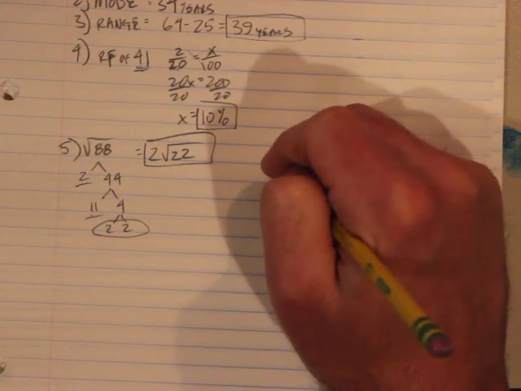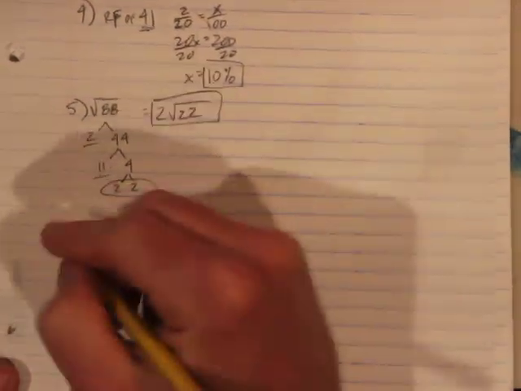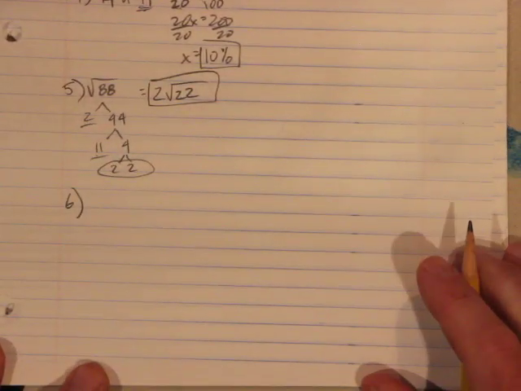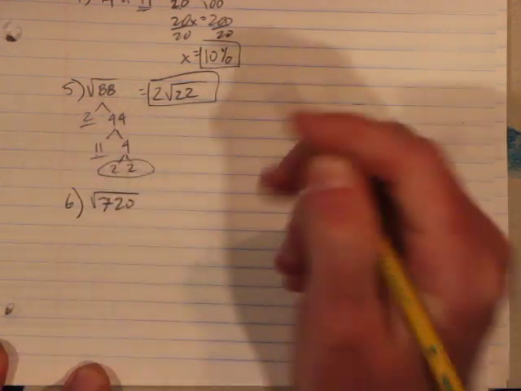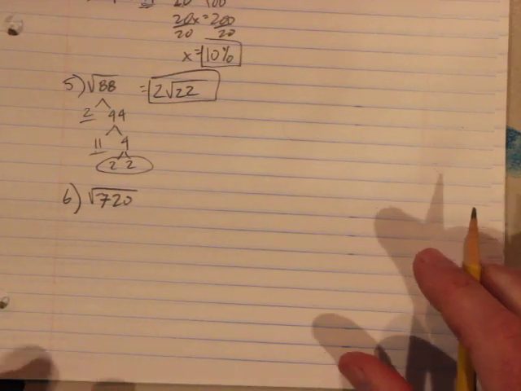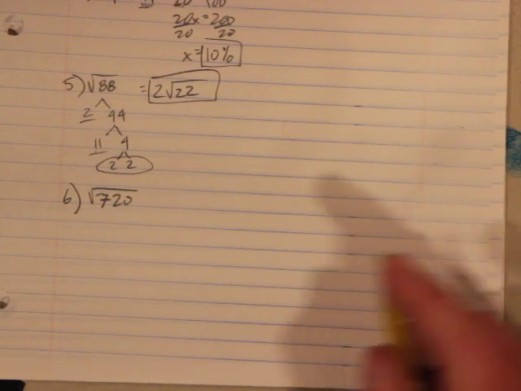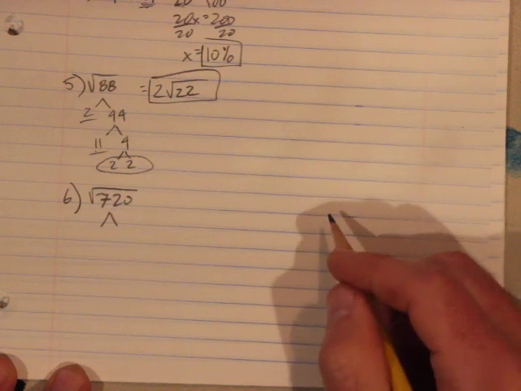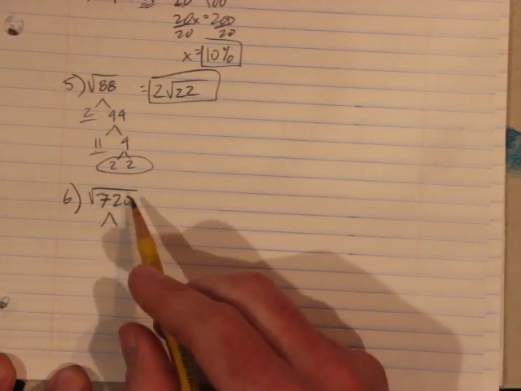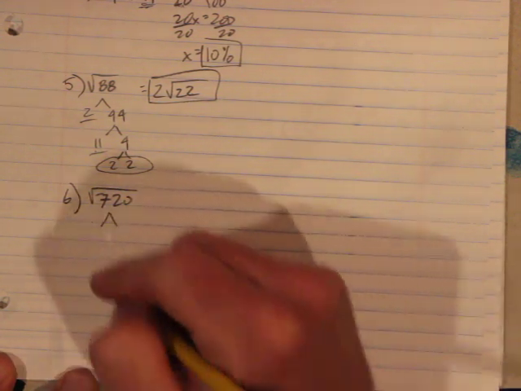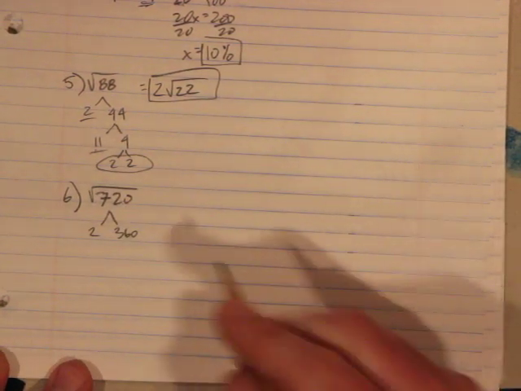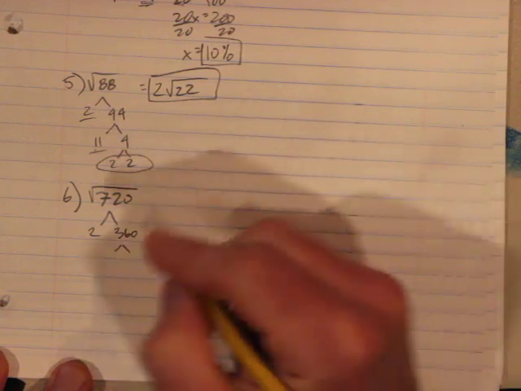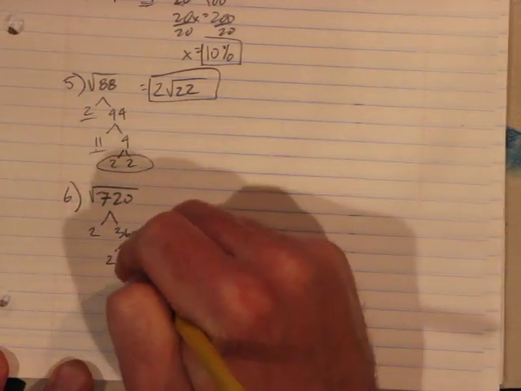And number 6, I'm going to do this right here. No, I'll keep going. I'll just keep it straight. 6 square root of 720. Let's see. I am going to say that 720 is going to be 2 times 360. And 360 is 2 times 180.